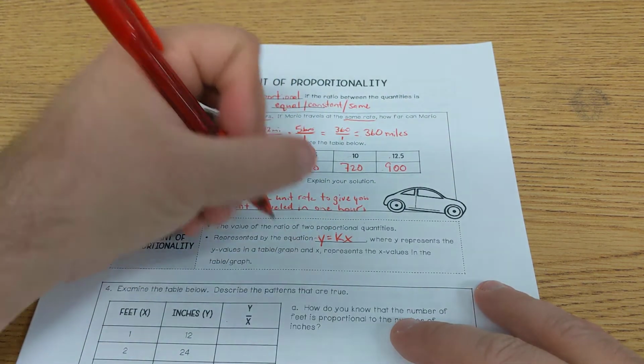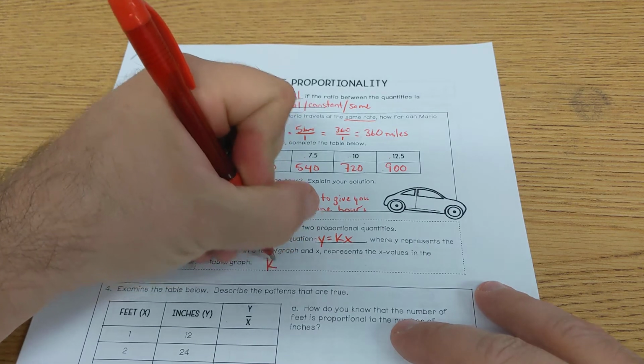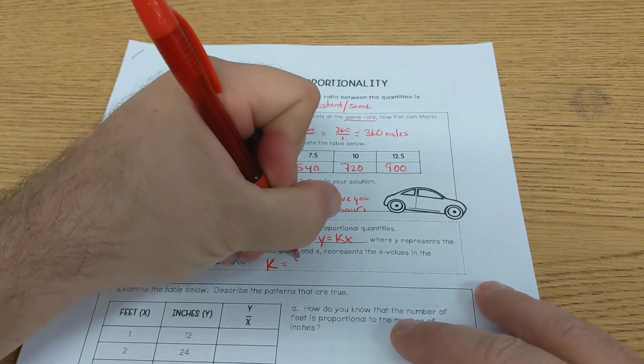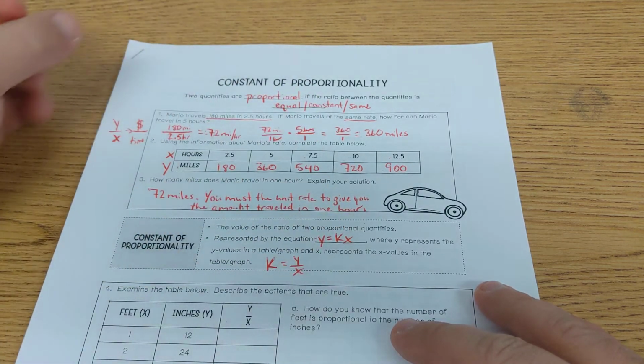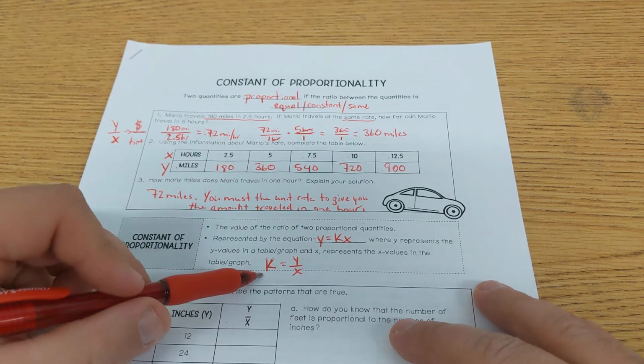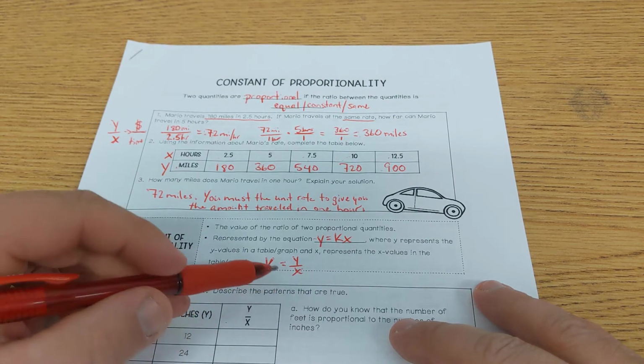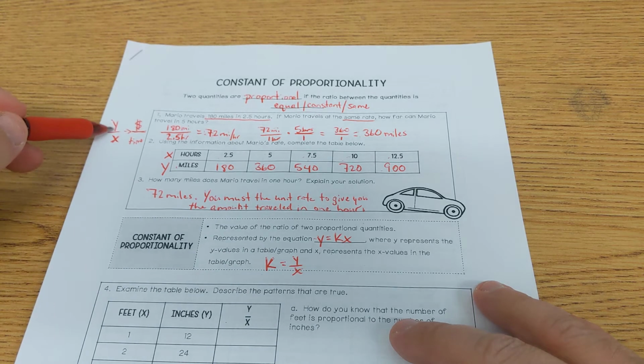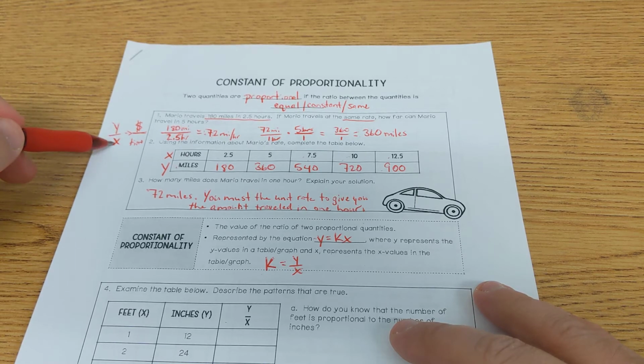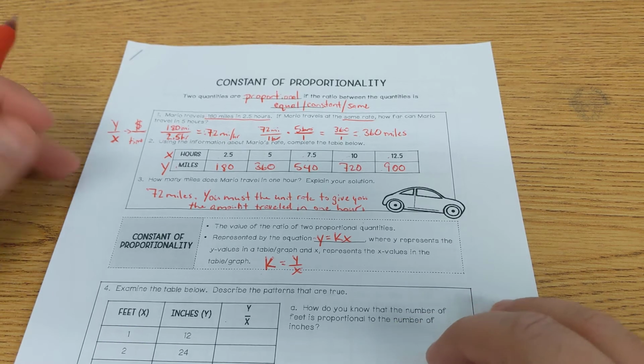Now, another one that we can use is k is equal to y over x. Okay? Now if you notice here, k is equal to y over x. Okay, right here. Alright? So the constant proportionality is basically our unit rate. So the y divided by the x.